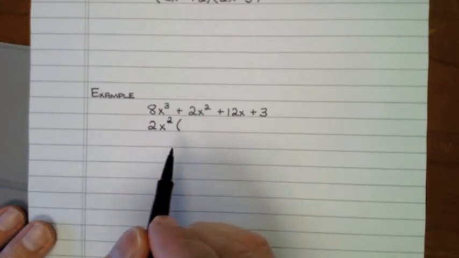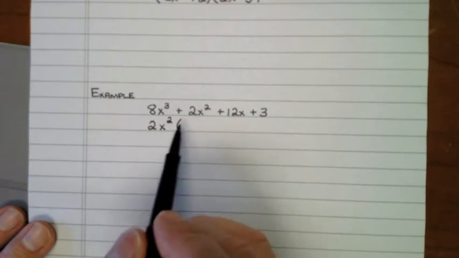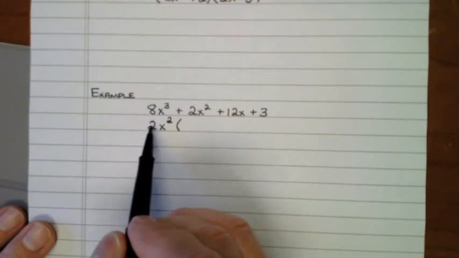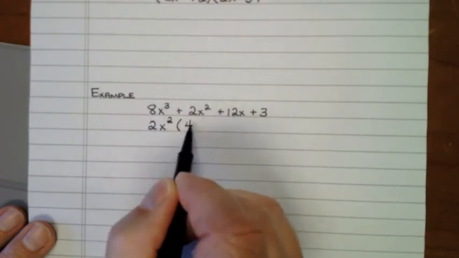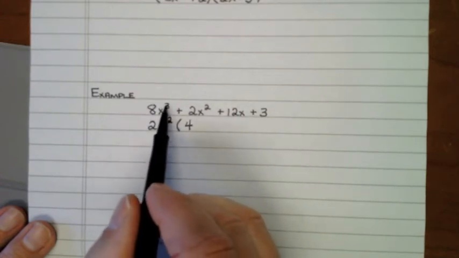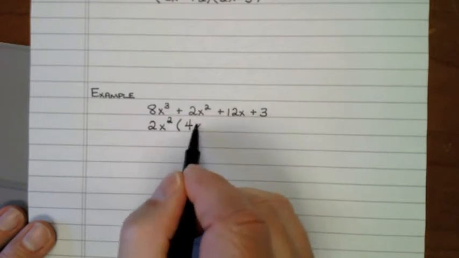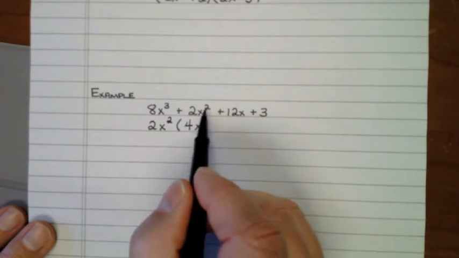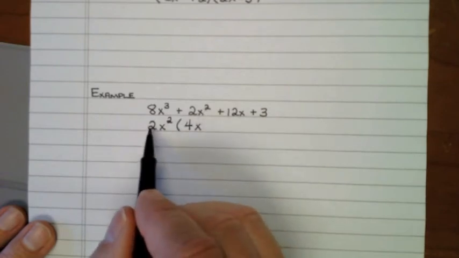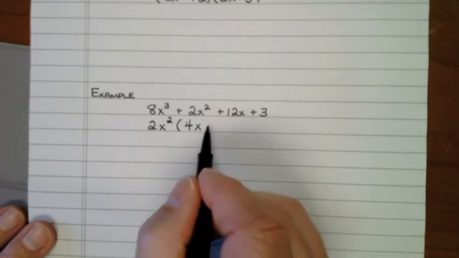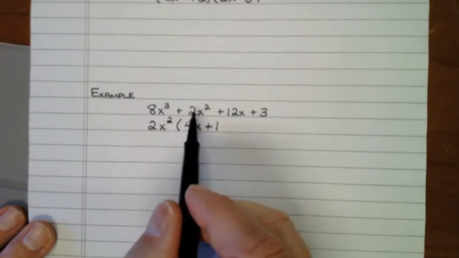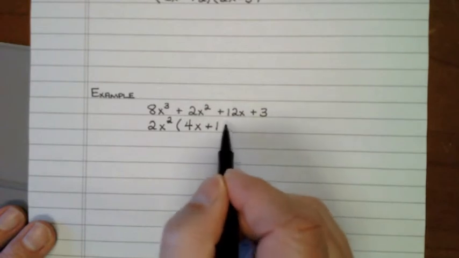How do I get what goes inside the parentheses? I divide each one of these by this greatest common factor. 8 divided by 2 is 4. When I divide these, I subtract my exponents and I have 1x left over. Positive 2x squared divided by 2x squared, 2 divided by 2 is 1, and these x's cancel out to where I don't have any x's left over.